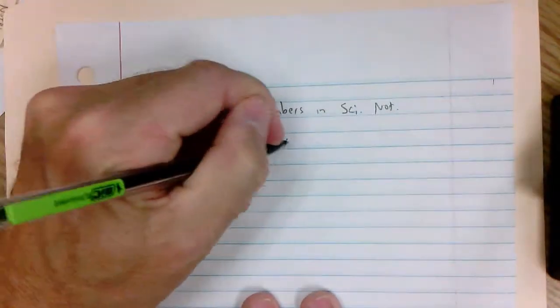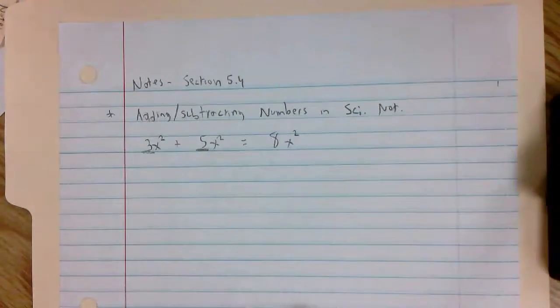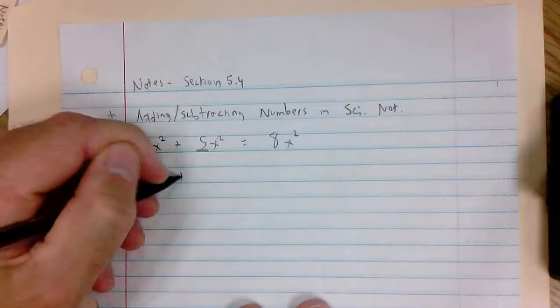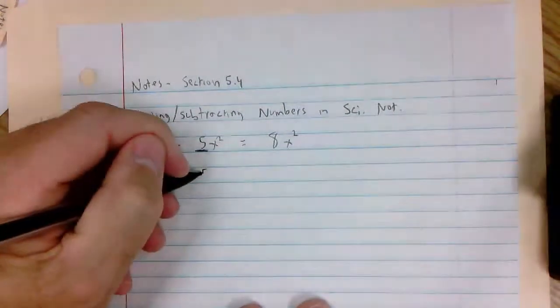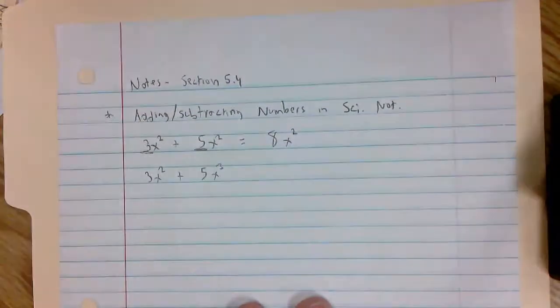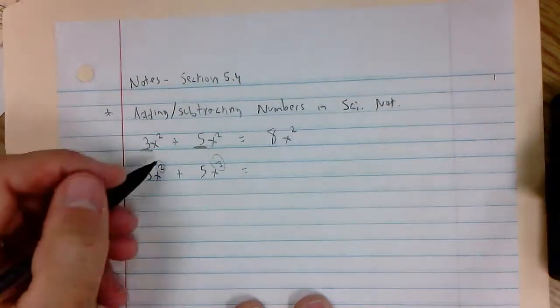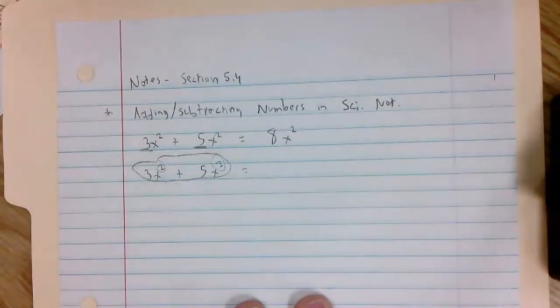And all you do is add the coefficients and get 8x squared. Similarly, if I had 3x squared plus 5x to the third, well, I cannot actually add these together because they have different exponents. They are not like terms. So this is actually your answer right here.